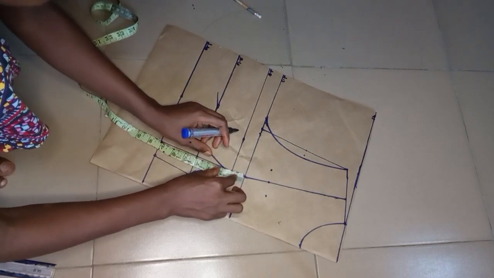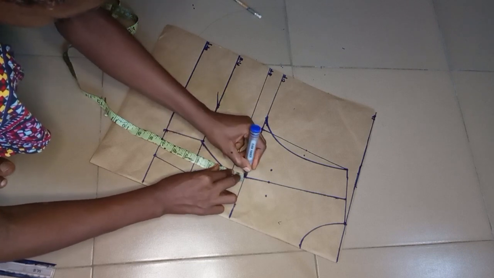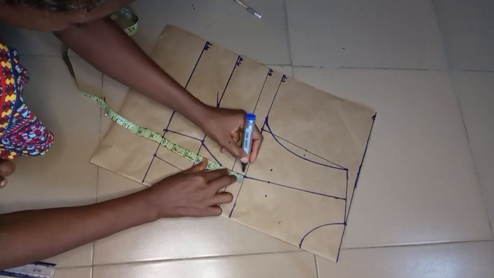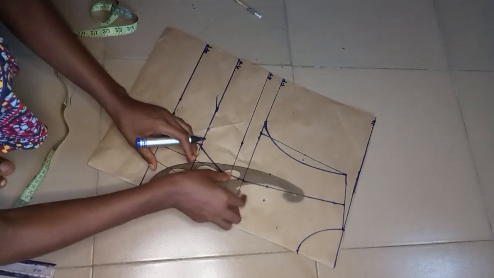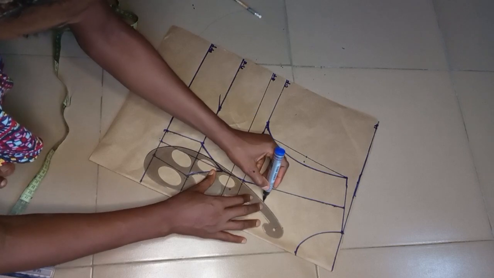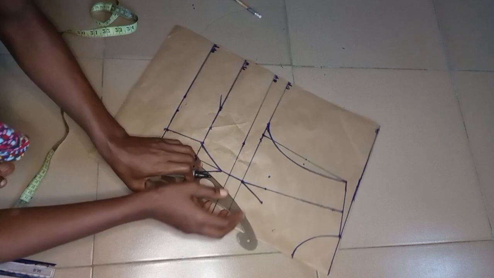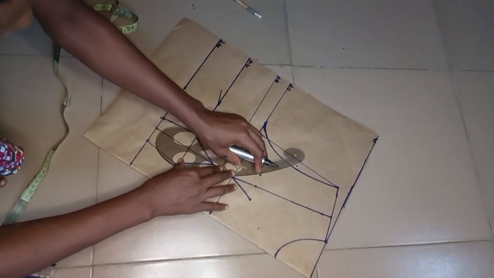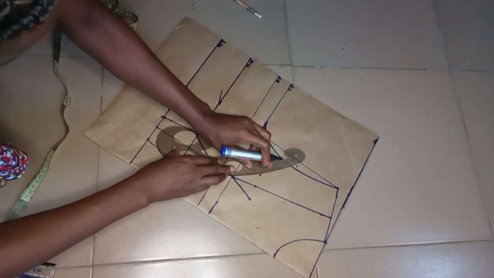And then from my bust line again, I will go up by 1 inch, and then connect the point to meet that point, like so. I hope you are following what I'm actually saying though.